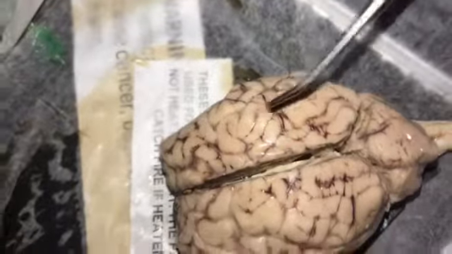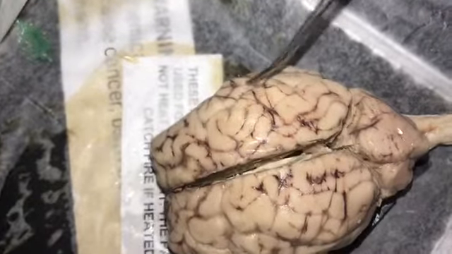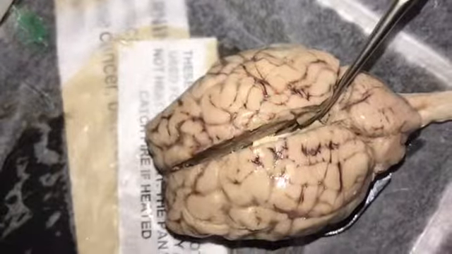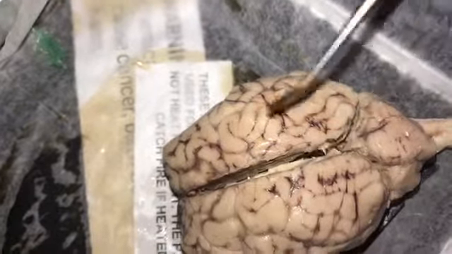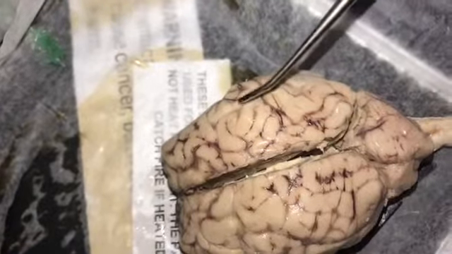Longitudinal fissure is a deep groove that separates the two hemispheres of the vertebrate brain. The transverse fissure, the middle longitudinal, is visible in red, running from top to bottom.